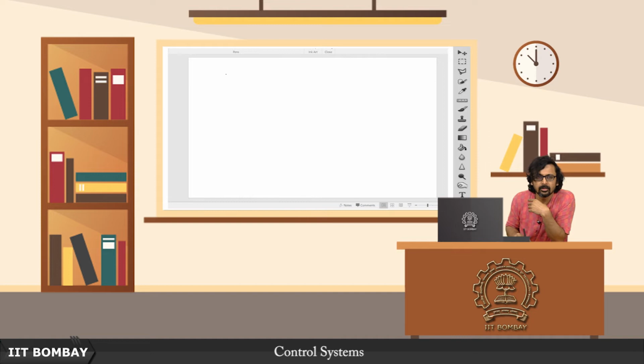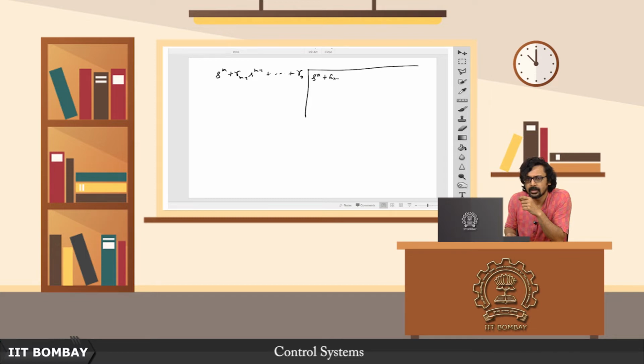Now I am going to just carry out this long division. I know it's probably boring and you've not done these sort of divisions since your middle school days maybe, but I'm just going to carry out this long division. So this is s to the n plus a_{n-1} s to the n minus 1 plus dot dot dot till a_0.